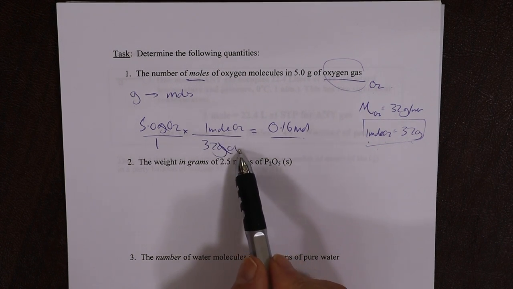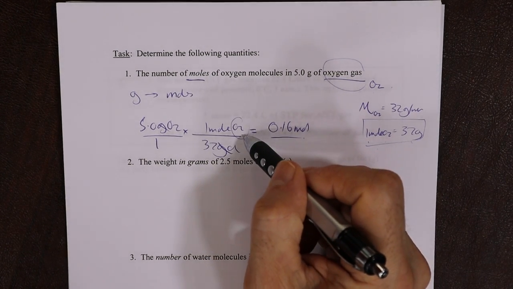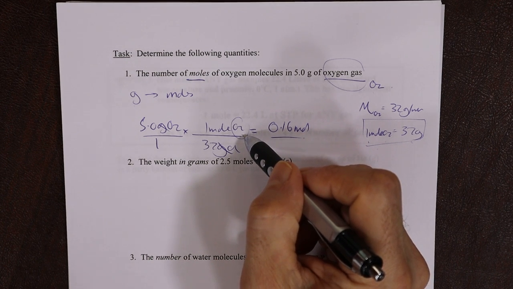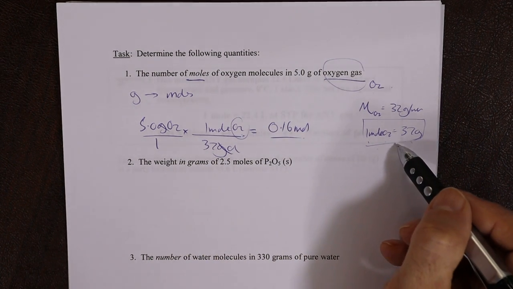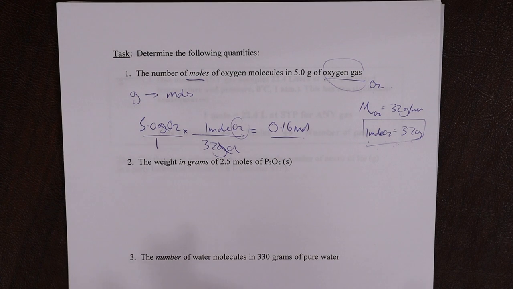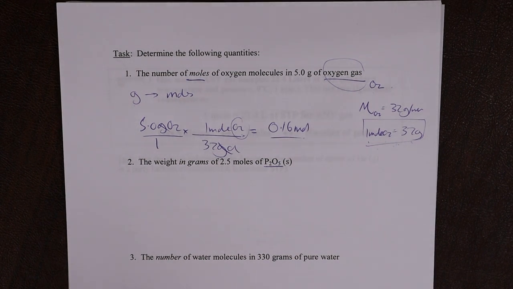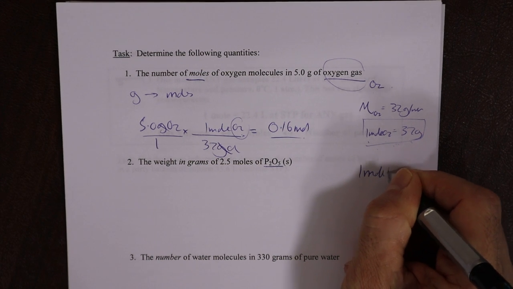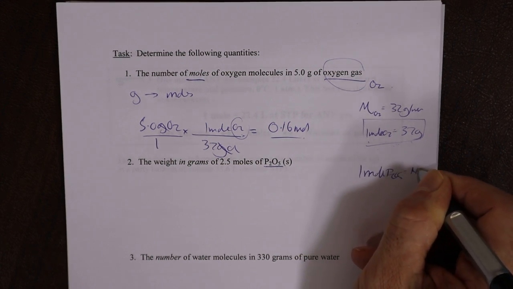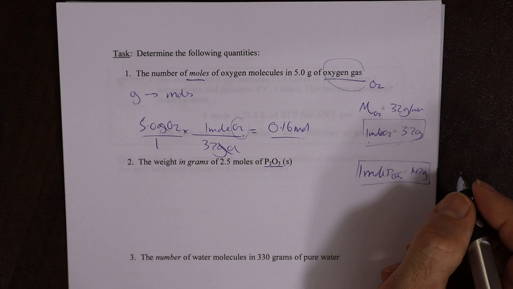16 grams is 1 mole of oxygen atoms, but because it's a molecule with 2 passengers per car, it weighs twice as much. So we have to make our own conversion factor. Now P2O5, if you recall, I'll just write down the number. For P2O5, I think it was 142, and feel free to flip back. It's 142 grams. 1 mole P2O5 equals 142 grams. We did that one before.